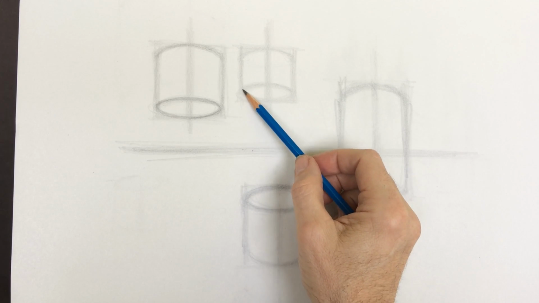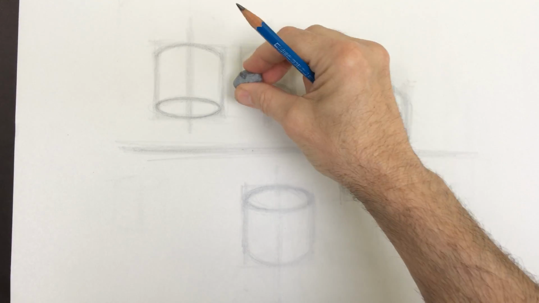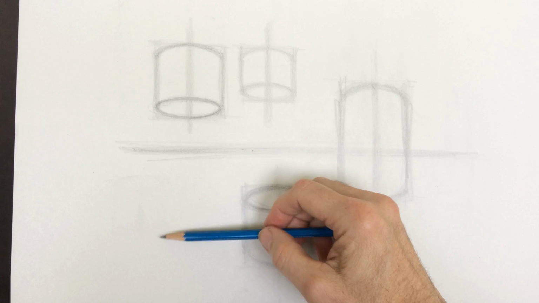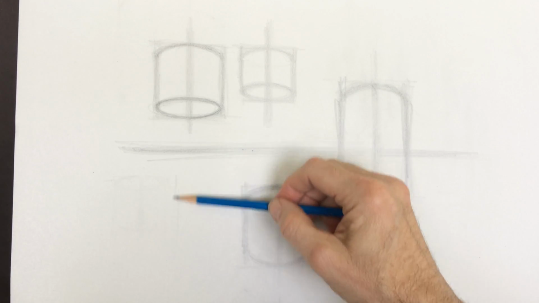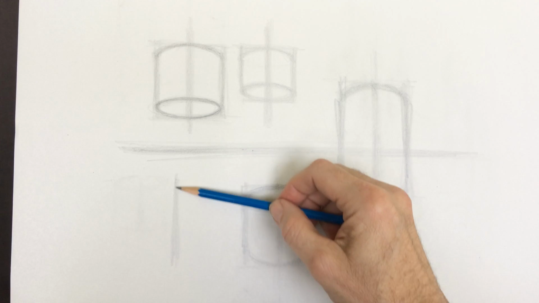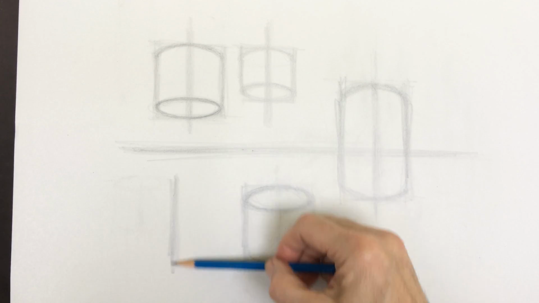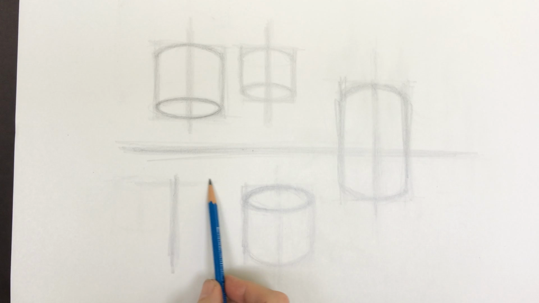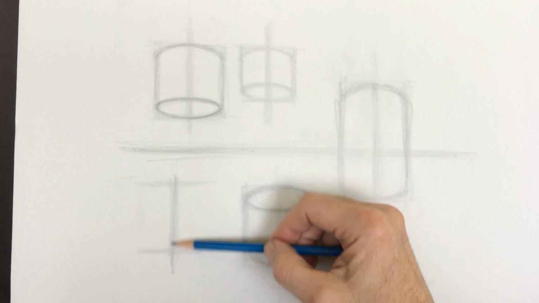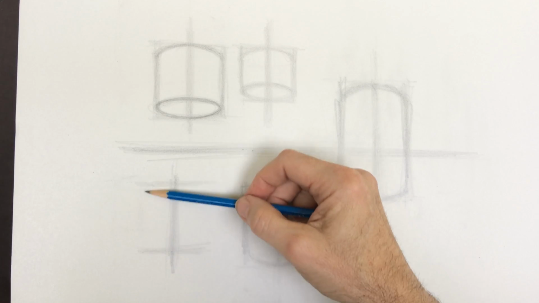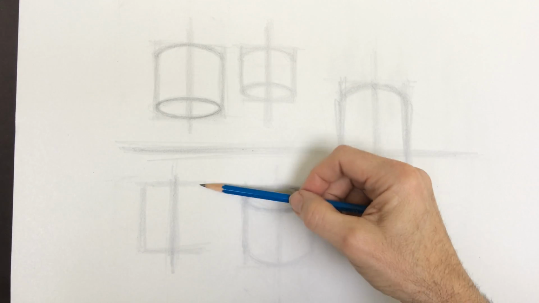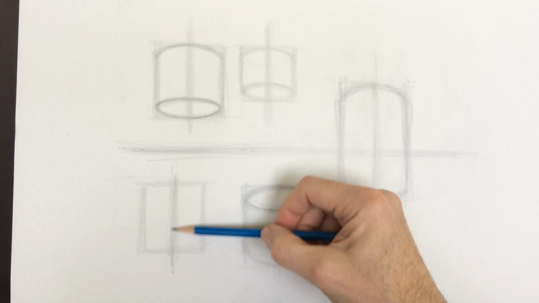Once again, I'm just trying to get the basics and understanding what you're going to see depending on the scenario. Here I'm going to do one that's below the horizon, another one like this that's below the horizon. Start with my center axis. Indicate the height I want it to be. Sketch in the sides.